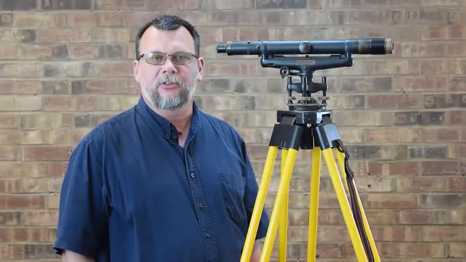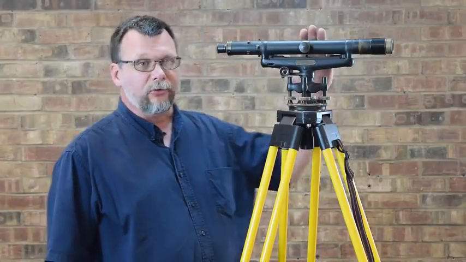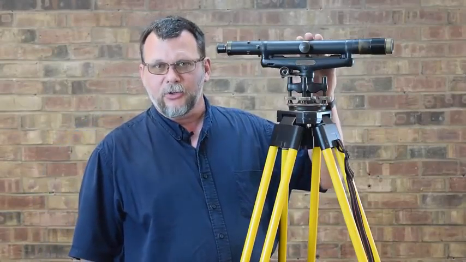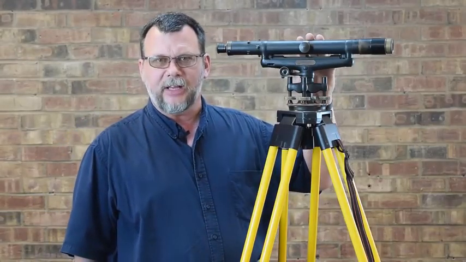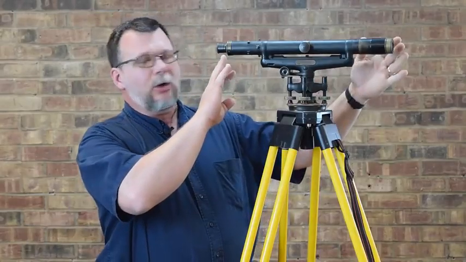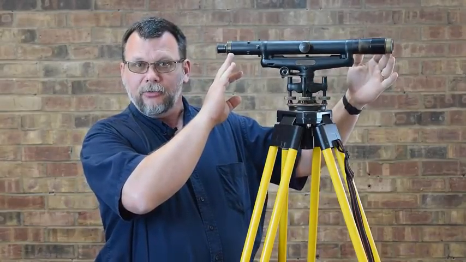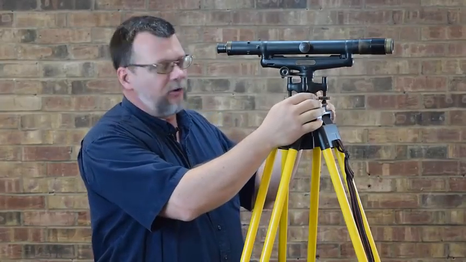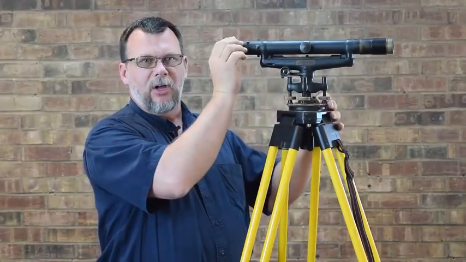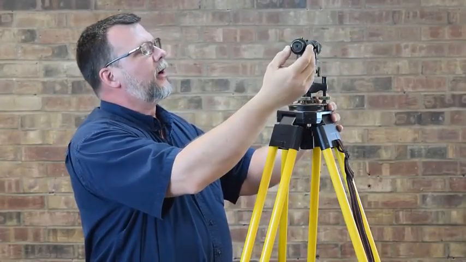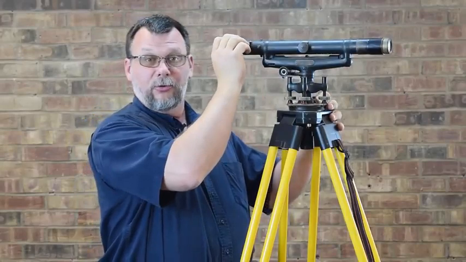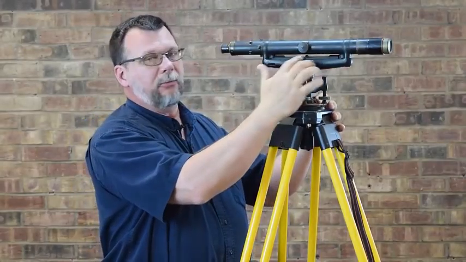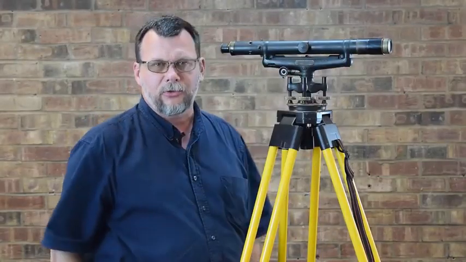Now here are some examples of optical levels. This dumpy level was made around 1915. Notice how long the telescope is. Using the 4 adjusting screws in the instrument base, a surveyor would level the instrument in 2 directions, centering the bubble in its cylindrical tube.